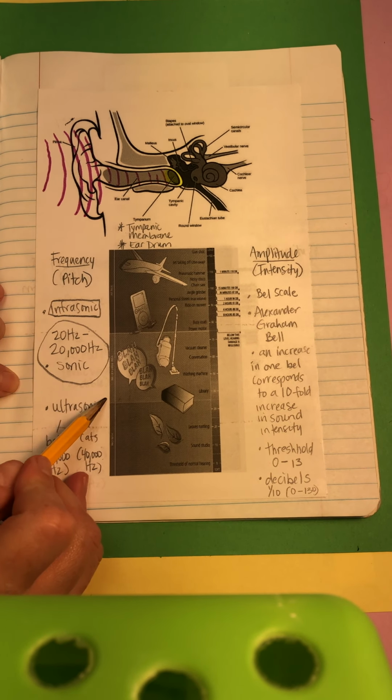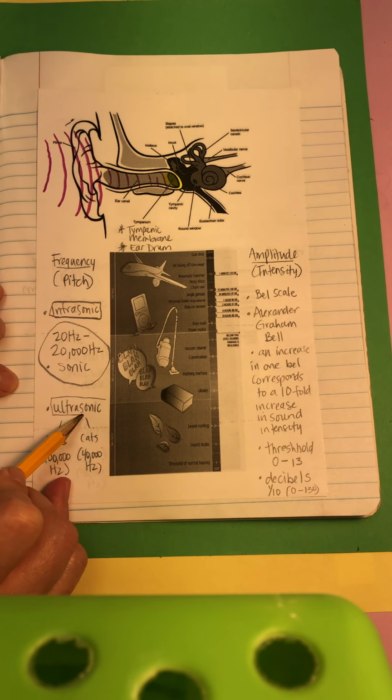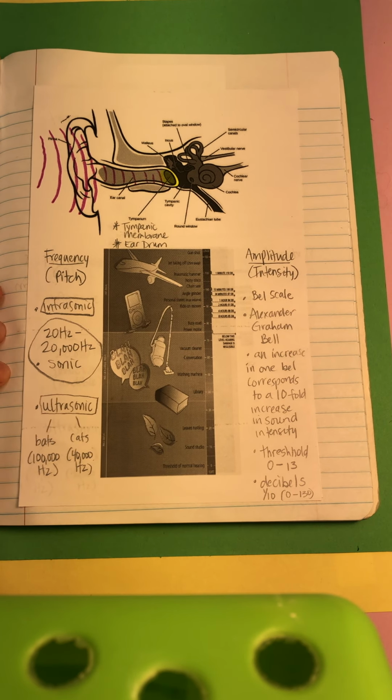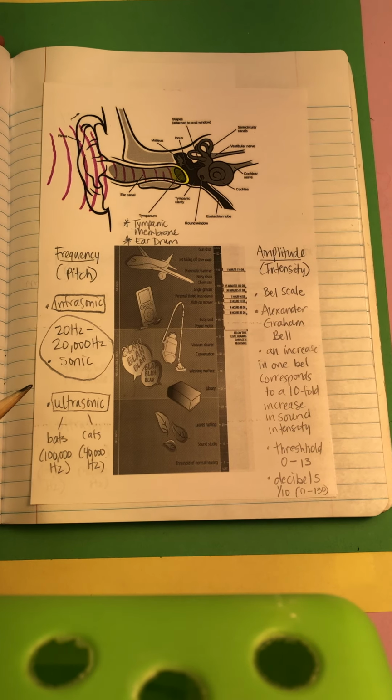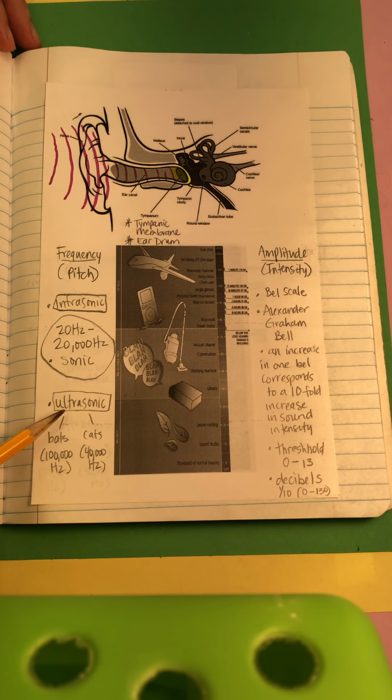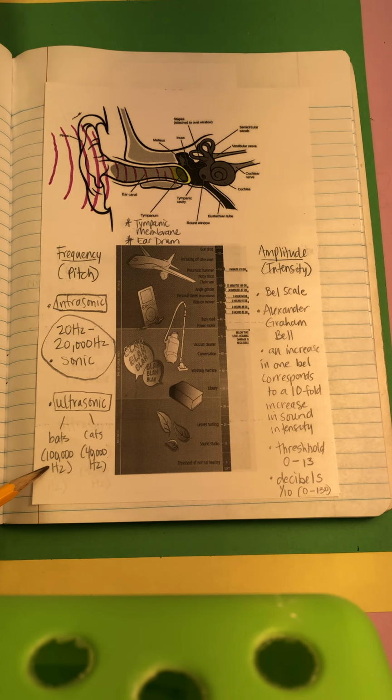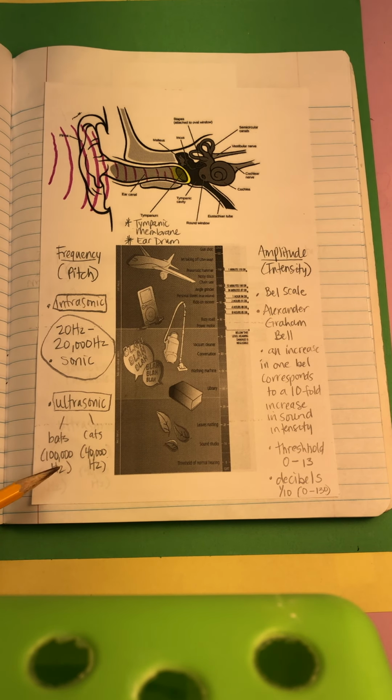And then there's also above that, which is ultrasonic. So you've heard these words before. You're like, oh, it's really ultrasonic, but you don't know what they're talking about. You think it's just a cool word, but no, it's science. Say for instance, they say bats can hear up to 100,000 hertz. So they're way above the 20,000. I don't know, did I write that right? 100,000 or is it 10,000?